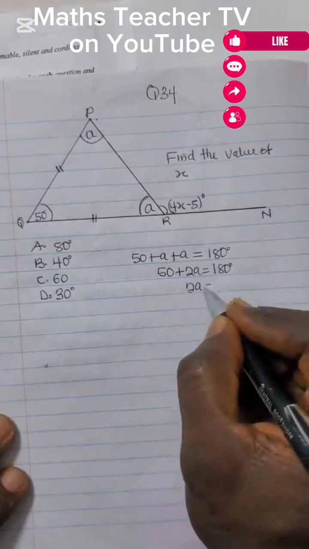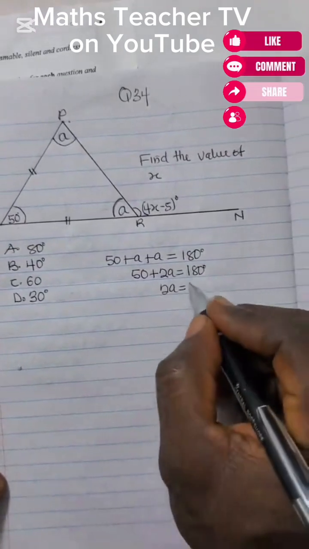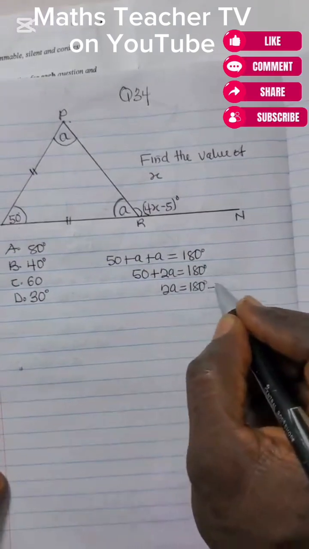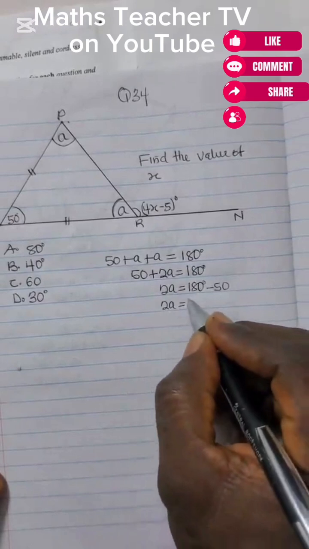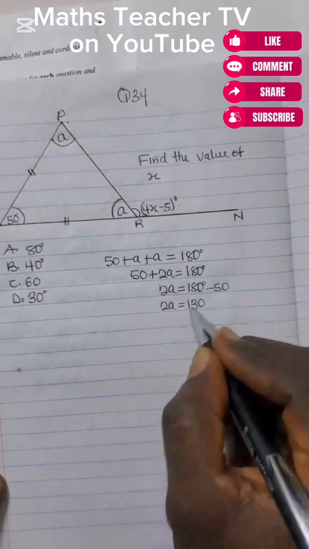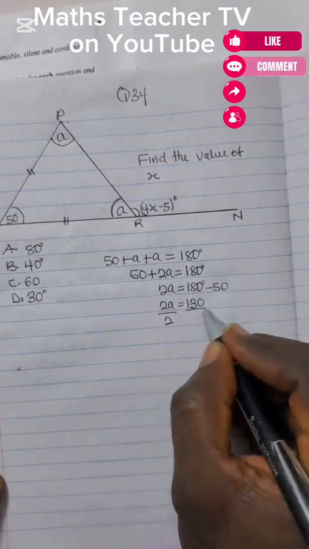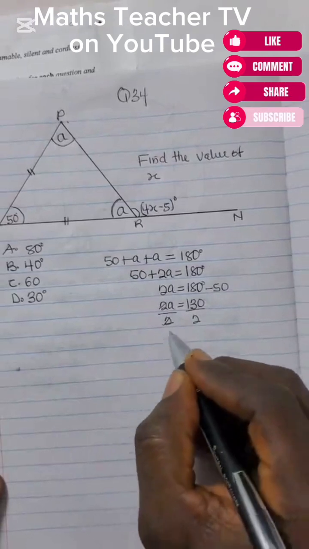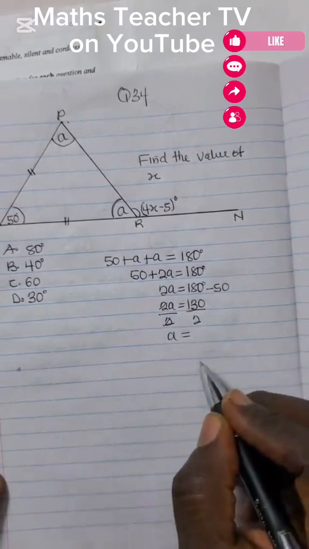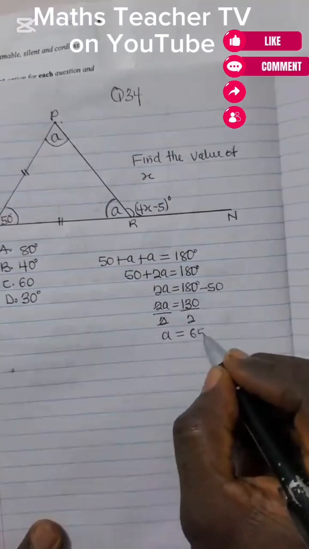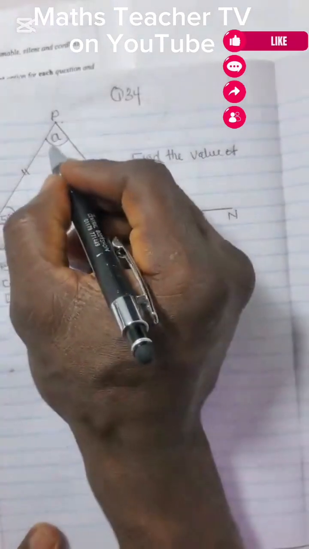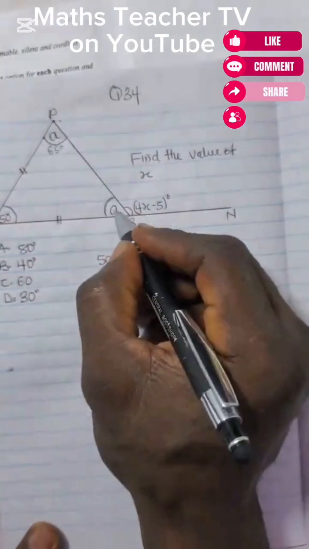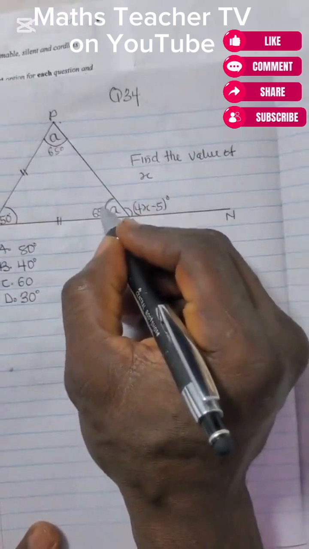So 2A is equal to 180 degrees minus 50 degrees. 2A is equal to 130 degrees. If I want A, I divide both sides by 2. So A in this case is equal to 65 degrees. So now this side is 65 degrees. This side is also 65 degrees.